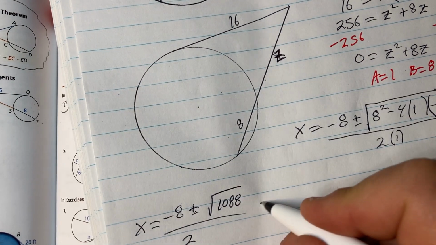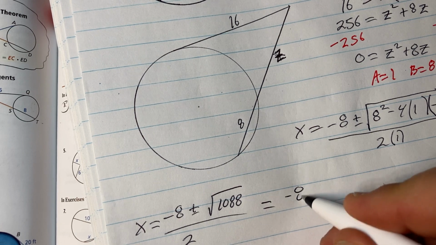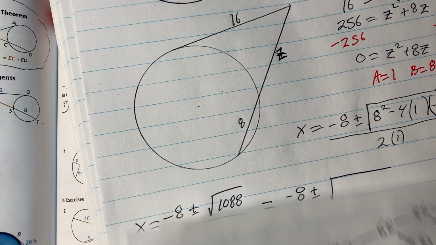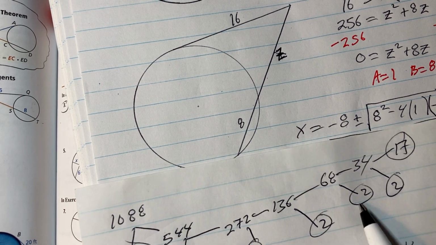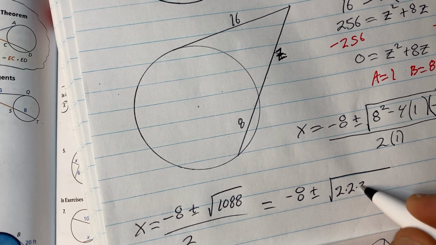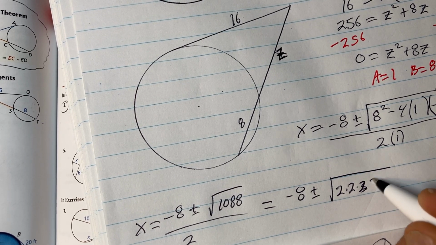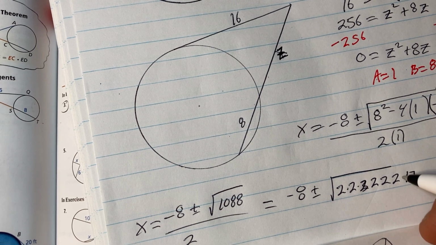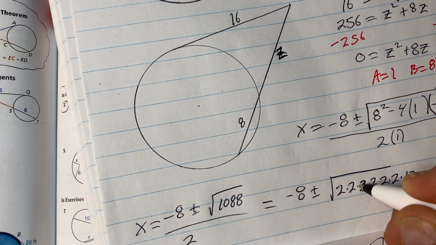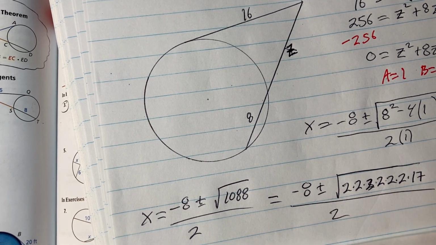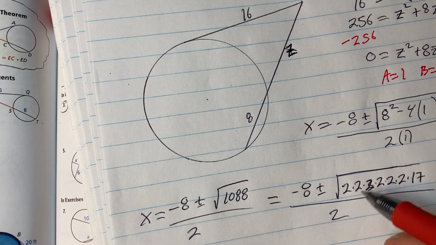All right, so we have negative 8 plus or minus the square root of 2 times 2 times 2 times 2 times 2 times 2 times 17, over 2. So now we have identical pairs.